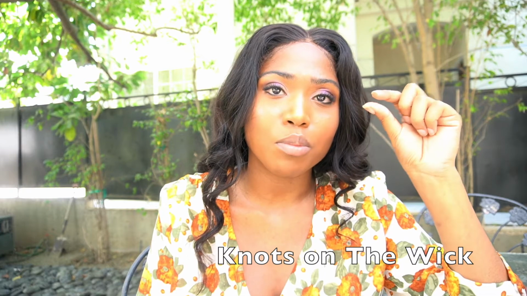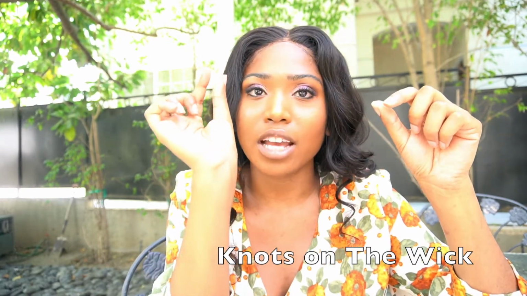If you see these little bulbs that appear, these little nodules that will appear on the candle wick, sometimes it happens, sometimes it doesn't. But basically it means that there's some type of a knot, an indication of a blockage, something that needs to be untied, right?